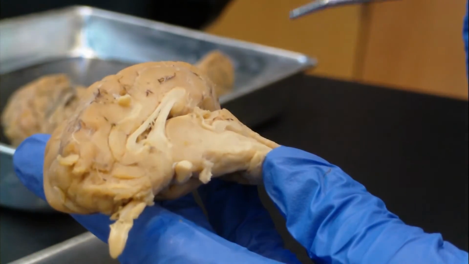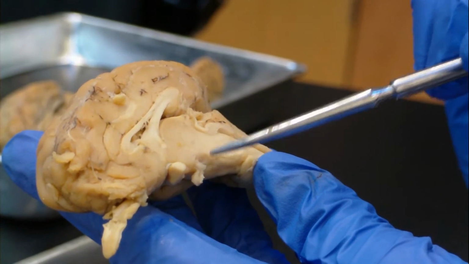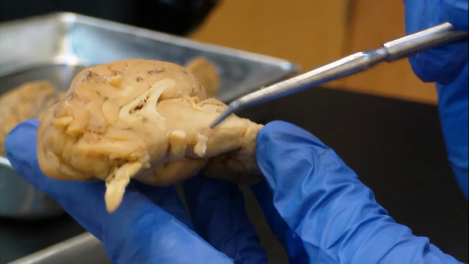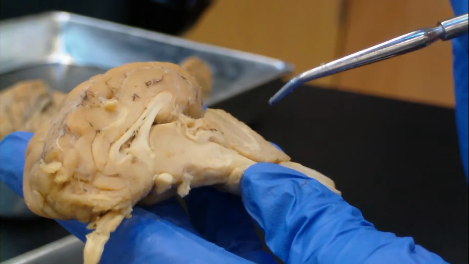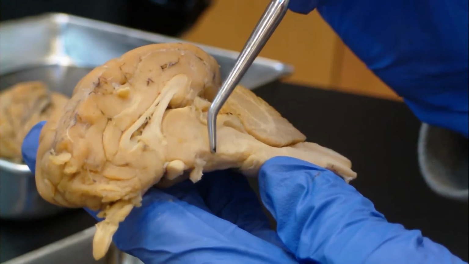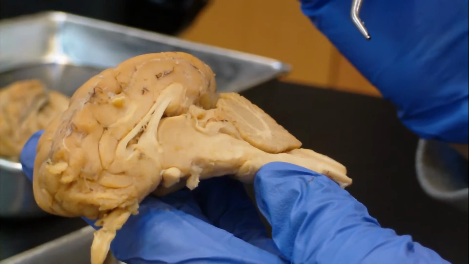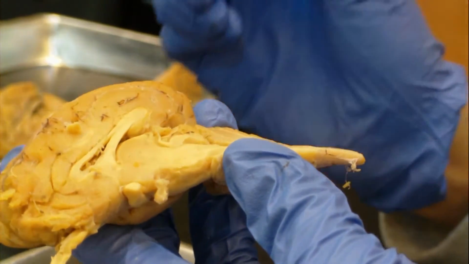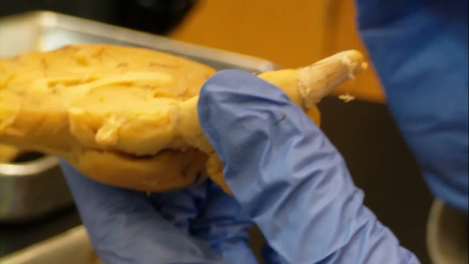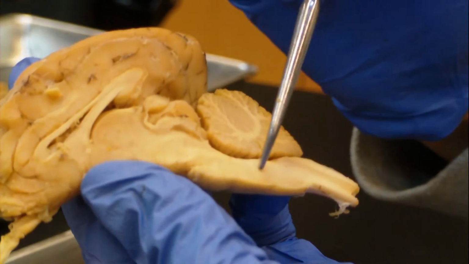The infundibulum should connect the pituitary to the hypothalamus, but I don't think you can see it with that. The mammillary body, I believe, is this area right here. I don't know where the oculomotor nerves are. And the medulla oblongata is back here.